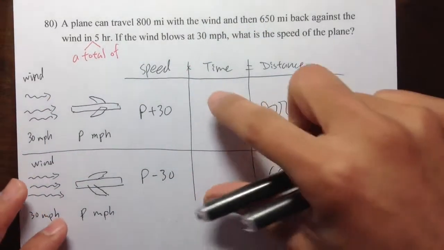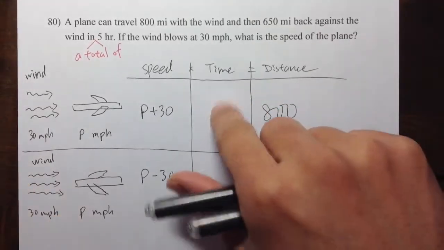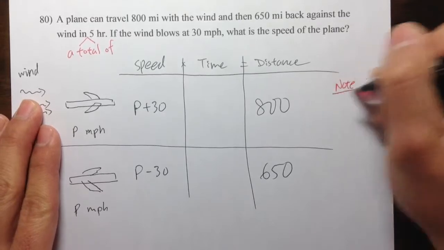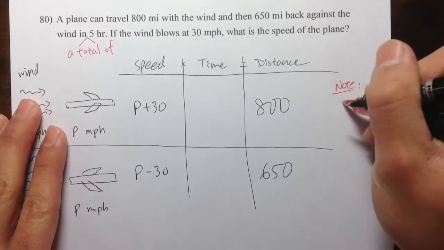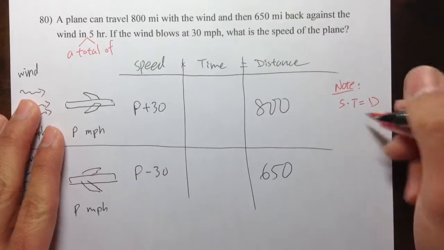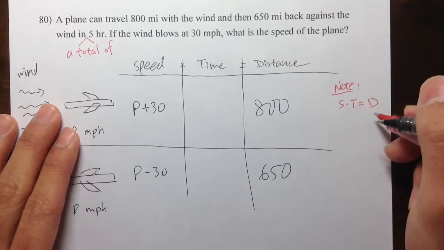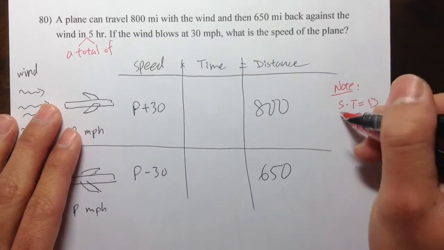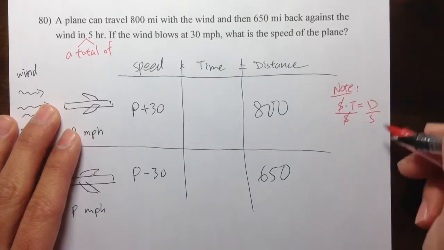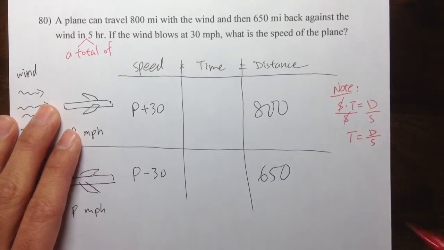So now how do we find out the time for each box right here? Let me make some notes. We know speed times time is equal to distance. To solve for time, we want to get time by itself, so we can just divide both sides by the speed. The speeds cancel, and I get time is equal to d over s.